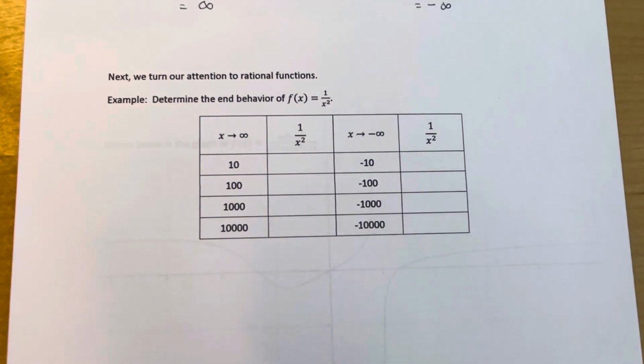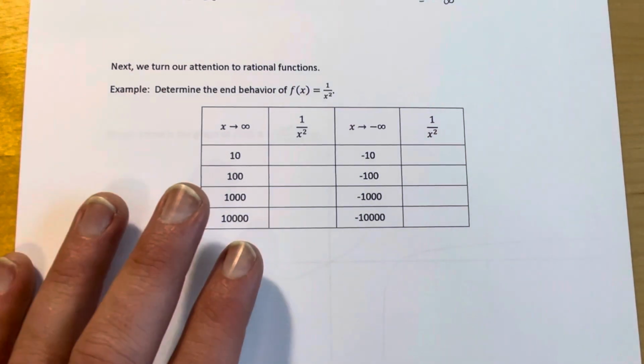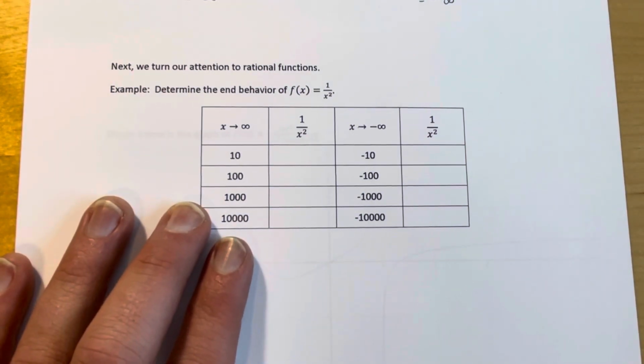Okay, so in the last example, we were looking at the end behavior of polynomials. And from what we saw, polynomials have a very predictable end behavior. It really just boils down to looking at the leading coefficient and the degree of that polynomial to make a determination on what those limits at infinity are doing.